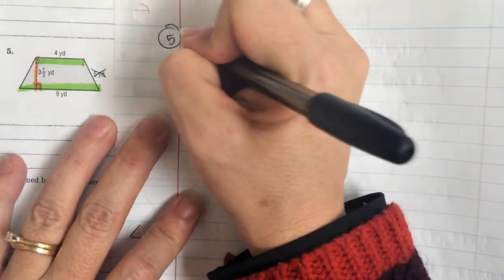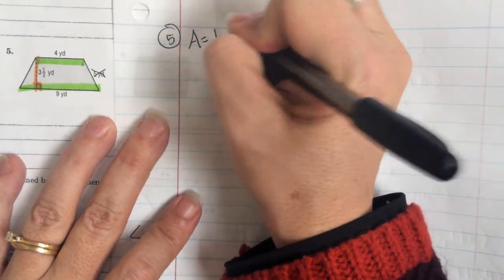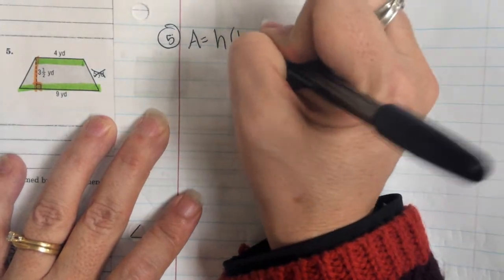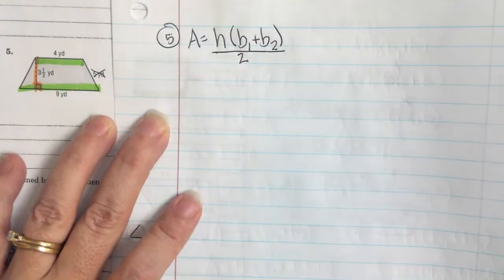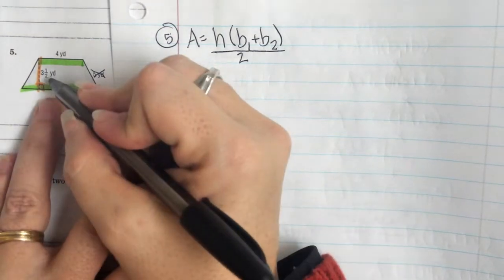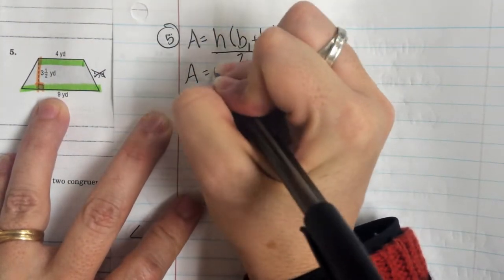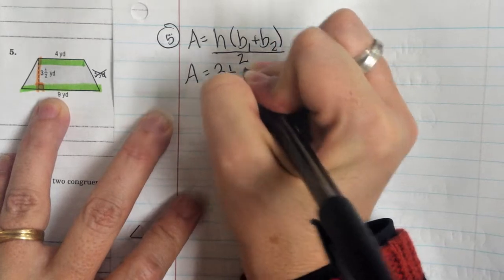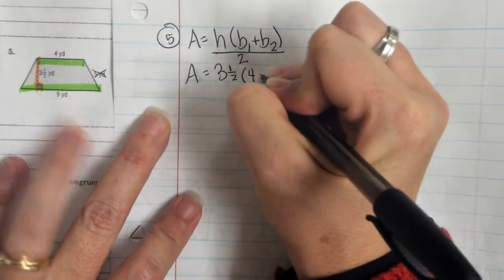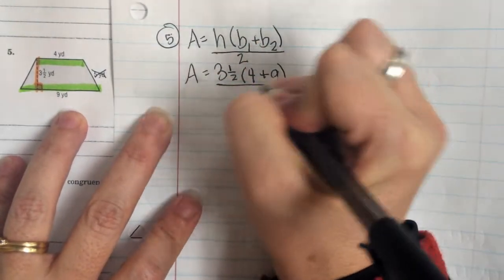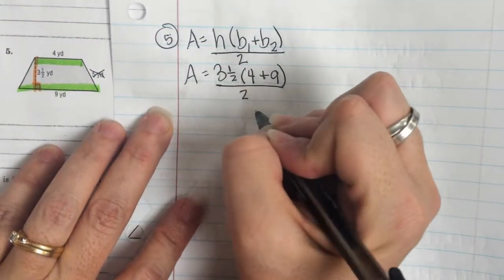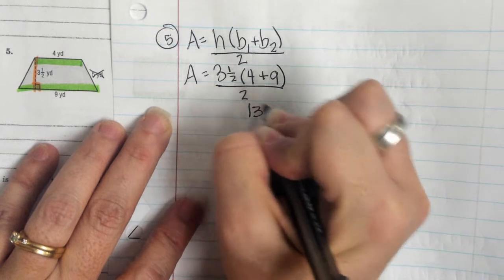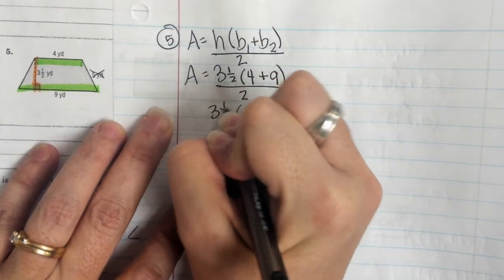Formula is A equals H times B1 plus B2 divided by 2. My height on this one is 3.5. My bases are 4 and 9. I do the 9 and the 4 first. I think it's 13. I'm trying to do math late in the day.